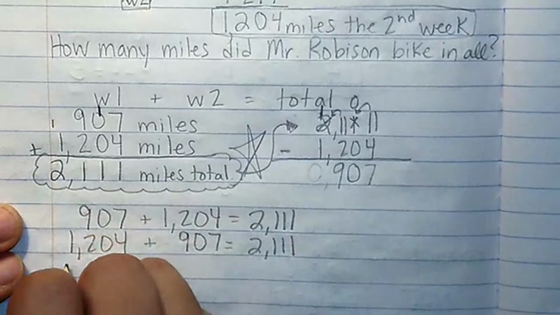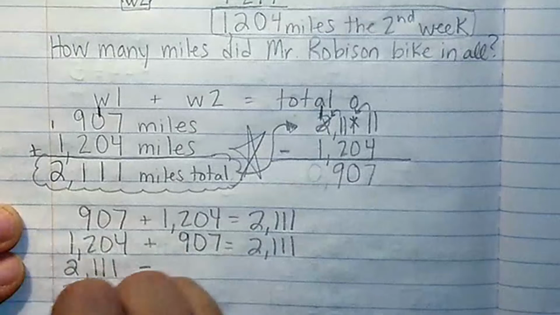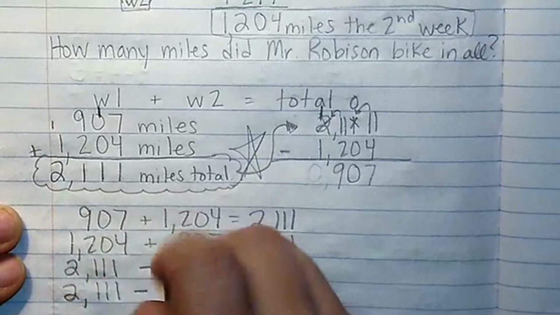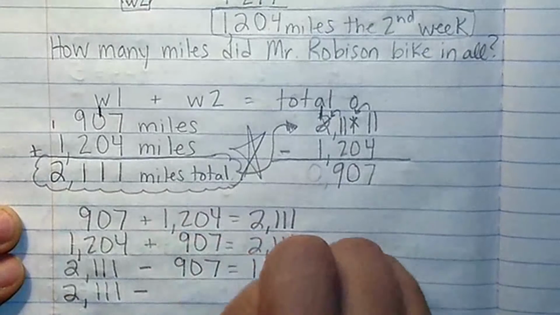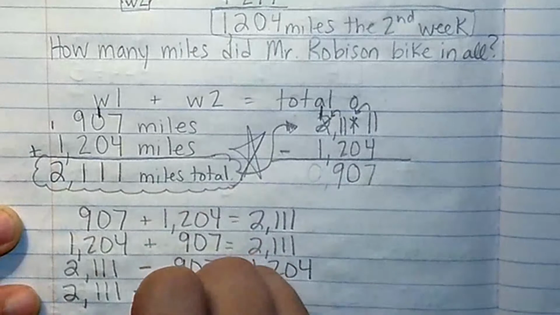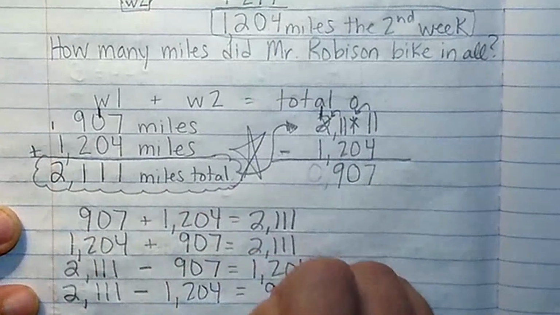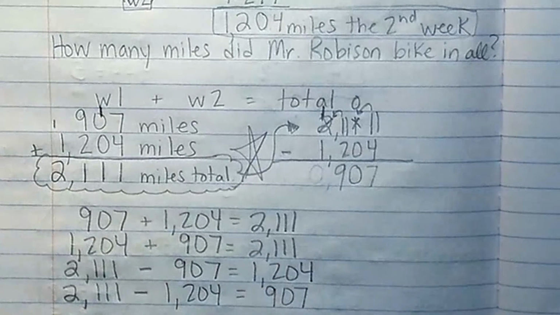Now, when I'm setting up my subtraction, I always have to use the biggest number first. 2,111 minus 907 equals 1,204. 2,111 minus 1,204 equals 907. And we're done. Not so bad.